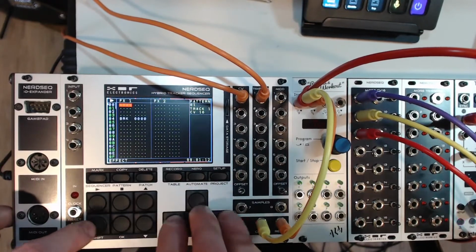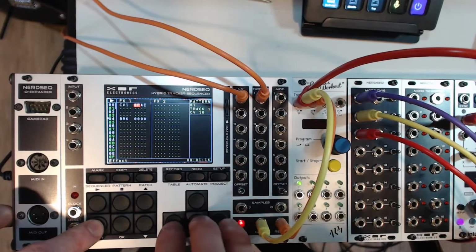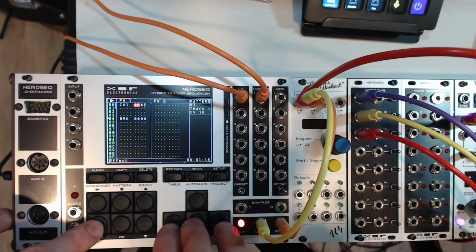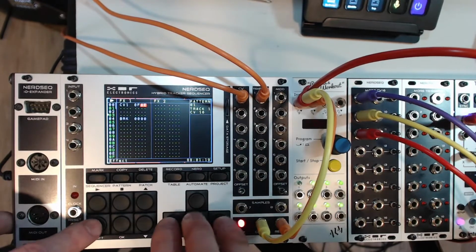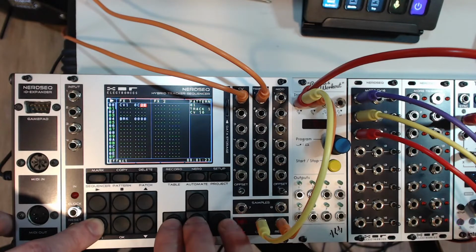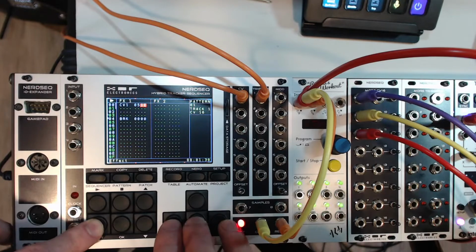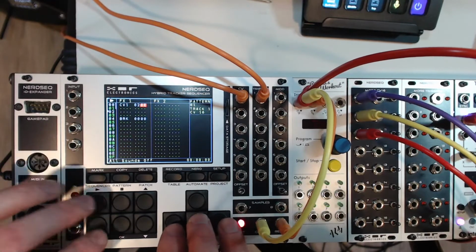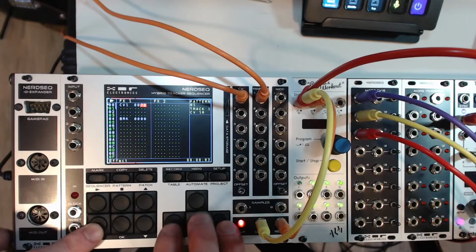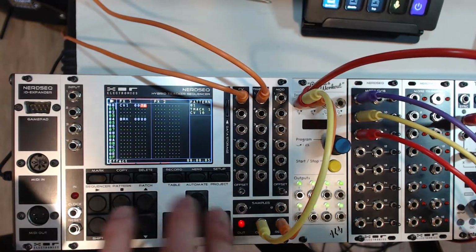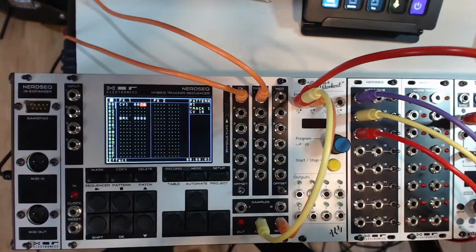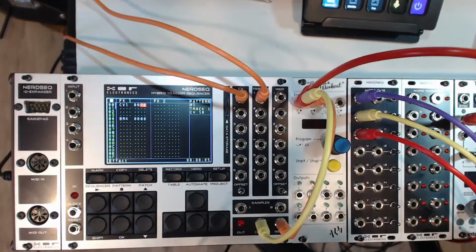Delete this row, put it back in. Why is this not, it doesn't want to scroll fast for me. Here we go. Now it's not interested in doing anything. Odd. Okay, well that was interesting.